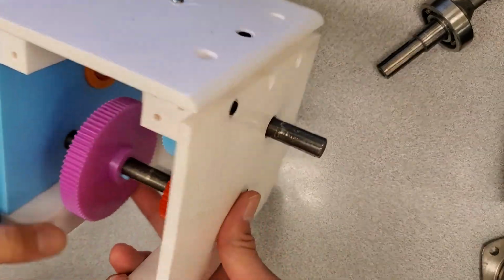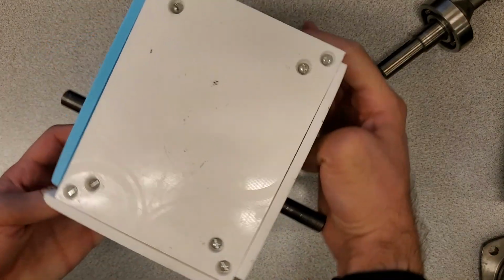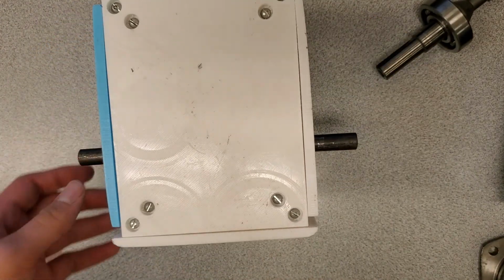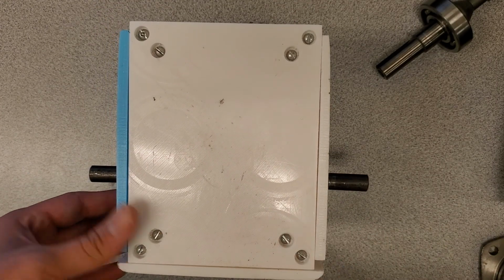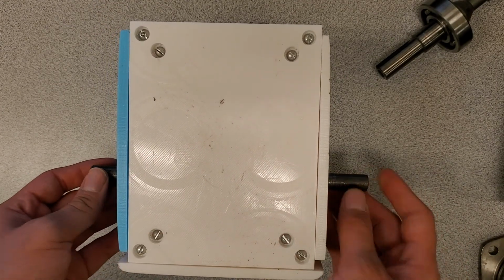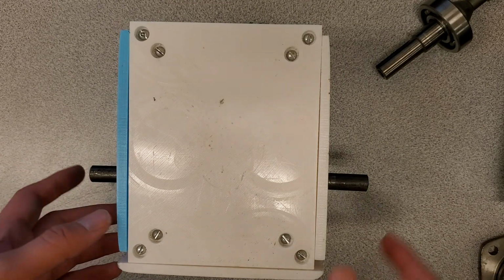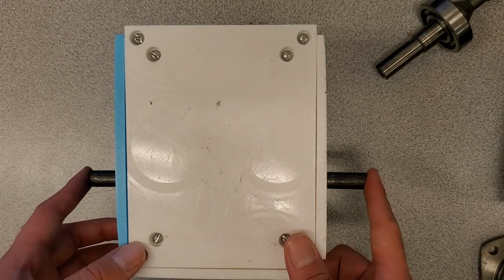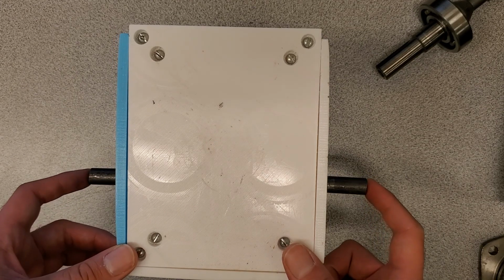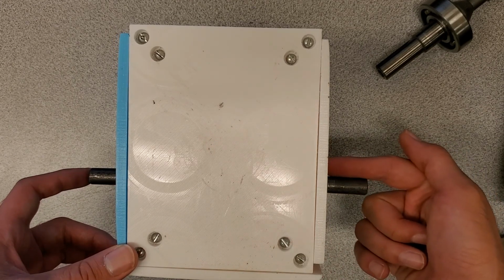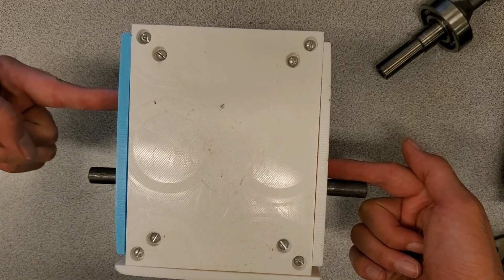So let me go through the two options that you have. You should choose just one of them. The second option is to have two shafts, input and output, parallel to each other. So for example, you can have the input shaft here and the output shaft here.